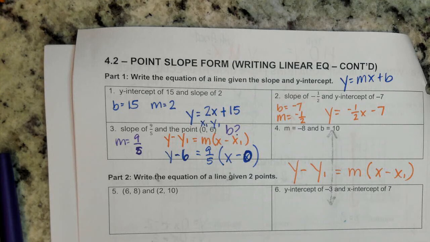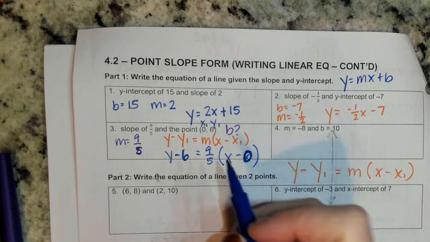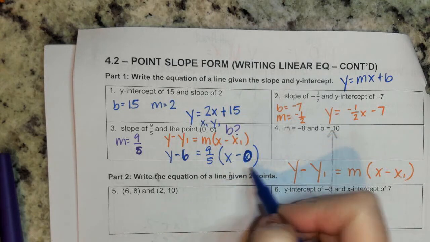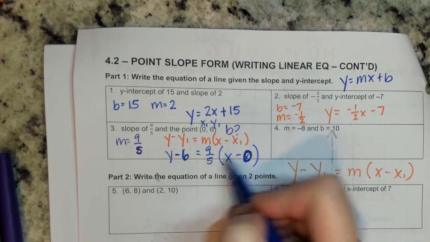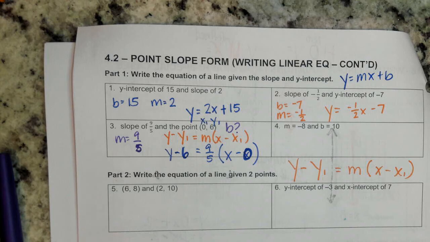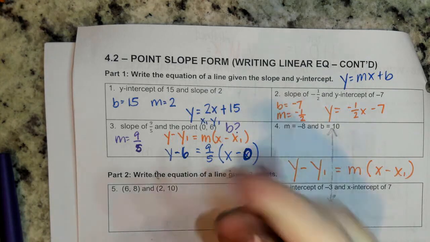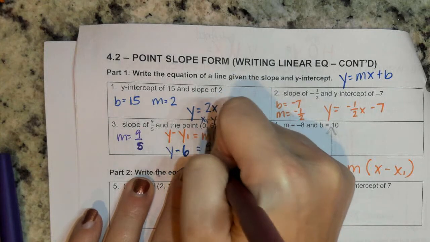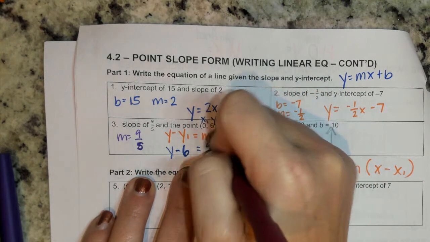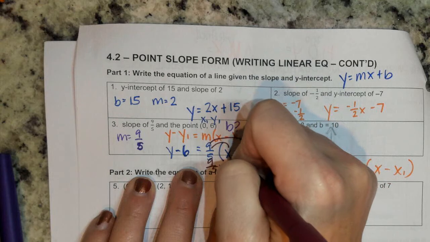Alright, so now we can go ahead and put this in y equals form, and we're going to do that. First we have to do parentheses, so we're going to multiply everything times 9/5. It's not as hard as it looks, guys, okay? So 9/5 times x is just 9/5 x, and 9/5 times 0 is 0.